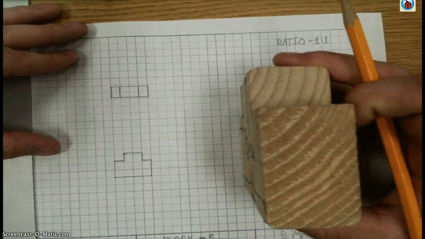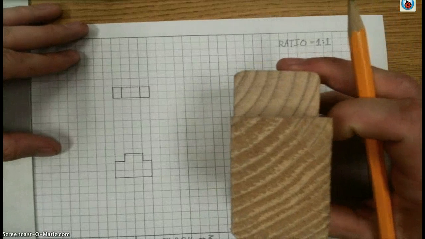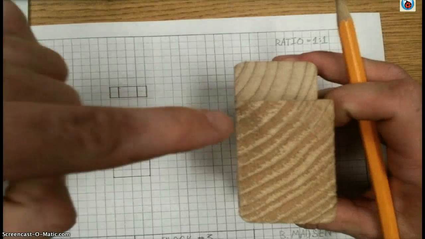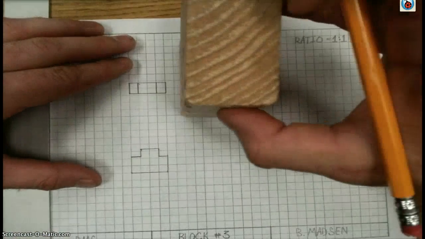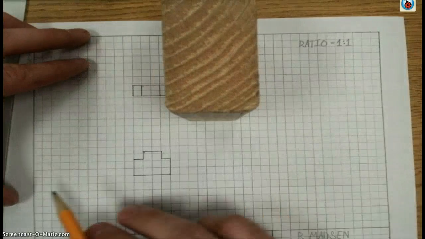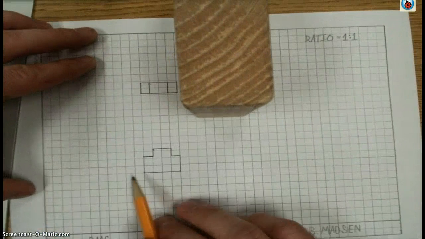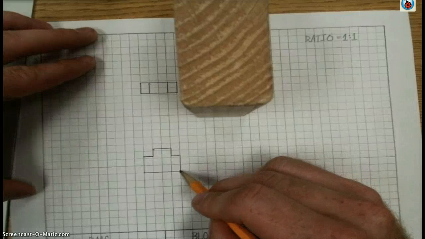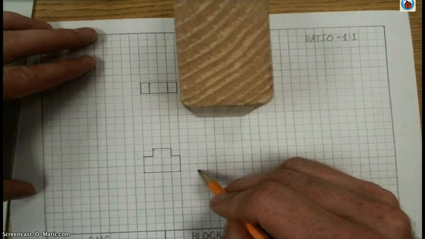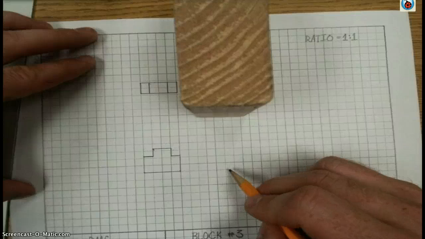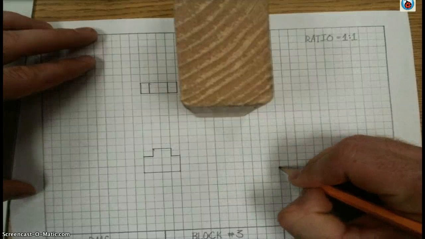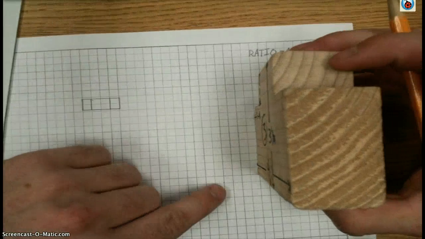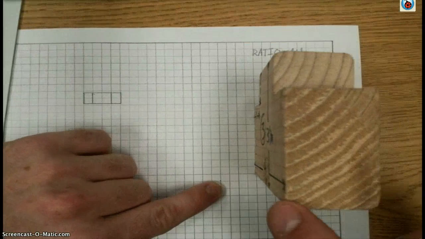Now I need to put my side view over here. Side view looks like that. Looking at it from down from the side. I need to get my spacing. That was 11 from here to here. I'm going to go 11 more. So this is 0, 1, 2, 3, 4, 5, 6, 7, 8, 9, 10, 11. That point is this point.